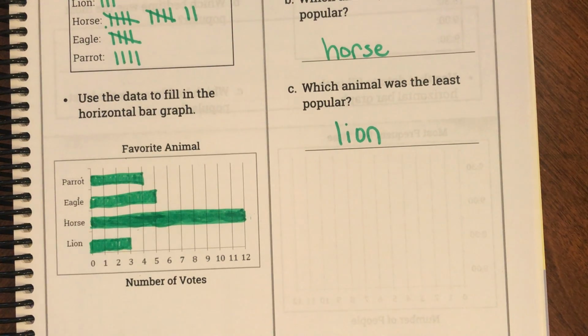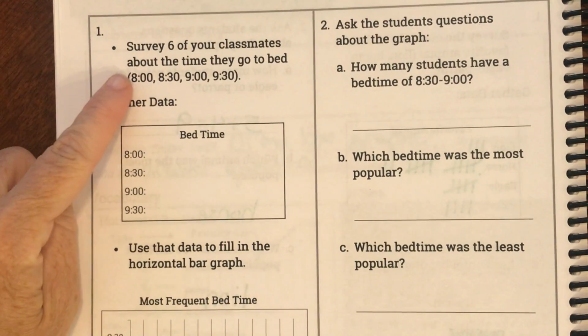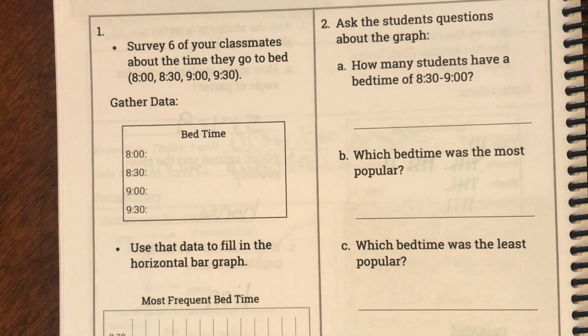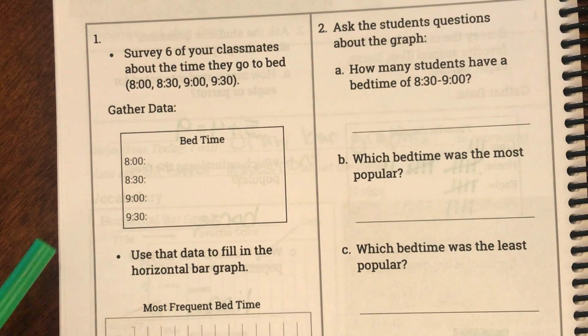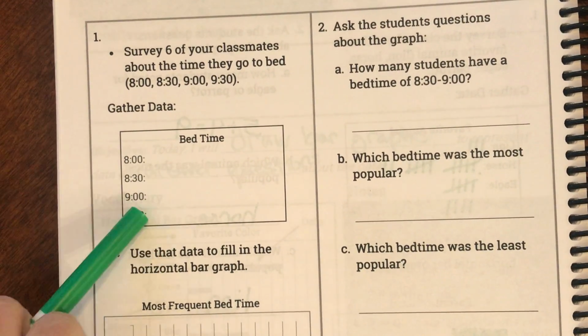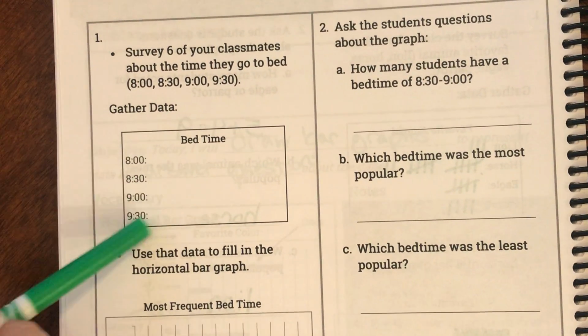Okay, so boys and girls, today you only have one page to try on your own. Now it says you're going to survey 6 of your classmates about what time they go to bed. You don't have your classmates with you right now, so you could ask your family members what time they went to bed when they were your age, or you can choose just to make it up. If you're feeling really stuck, you could do your very best and make it up, but you should have 6 total tally marks on here somewhere.